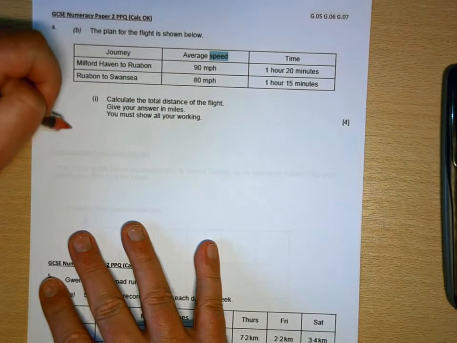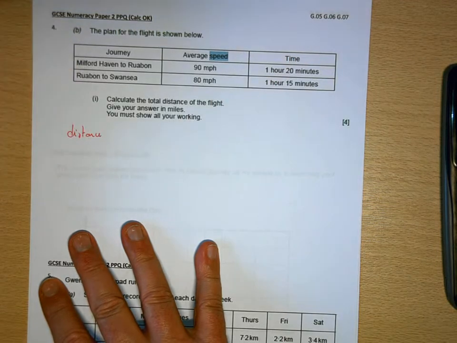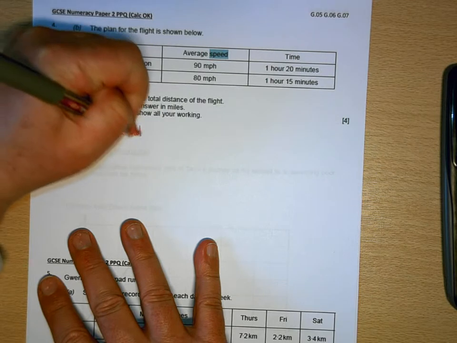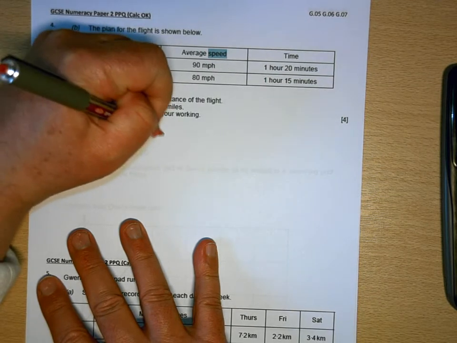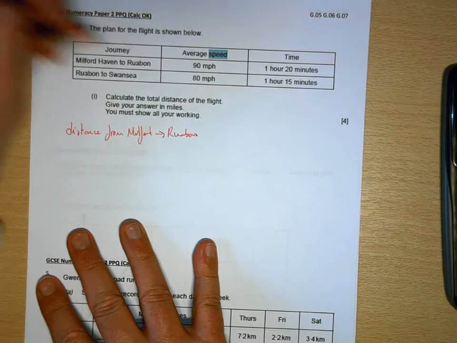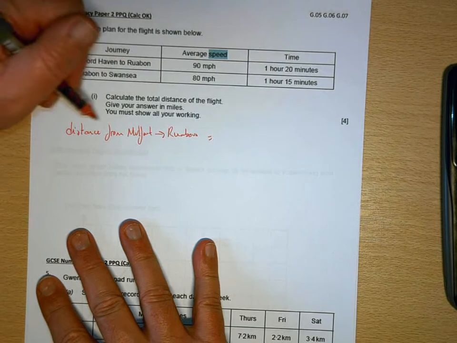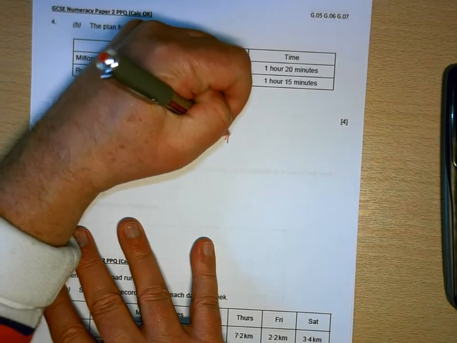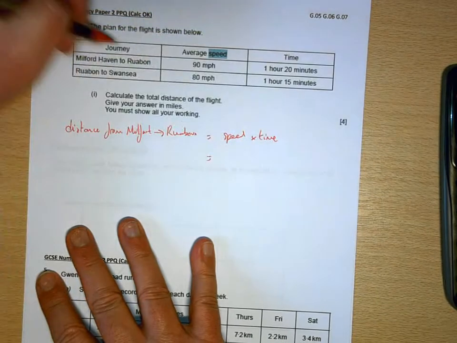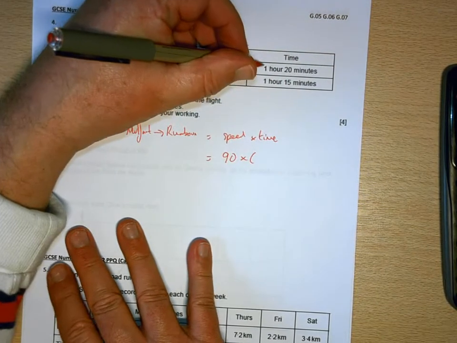So if we work out the distance Milford to Rwabon, we know that distance is speed times time. So the speed is 90, and then we've got to multiply that by 1 hour 20 minutes.